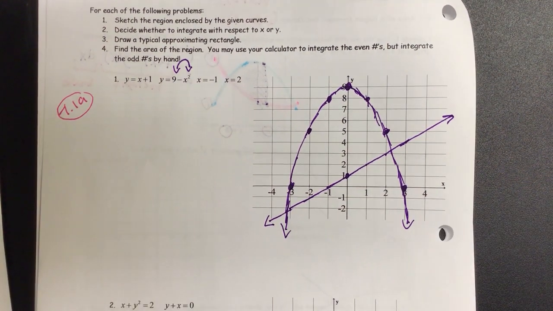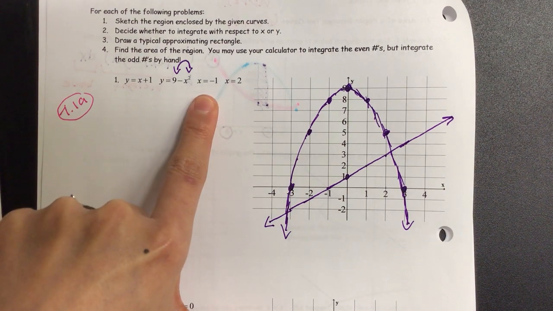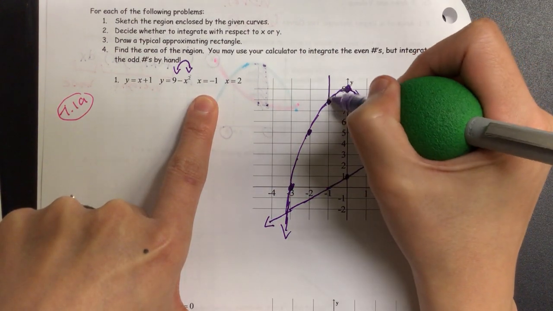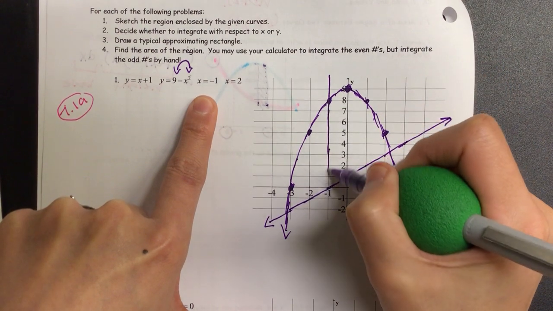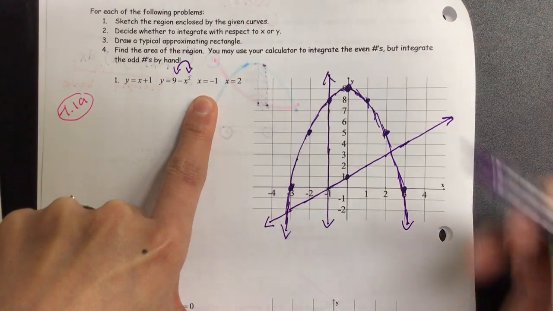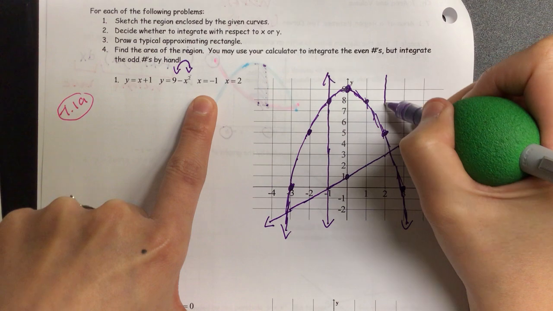Okay. And then our next two parts. It says x equals negative 1. So x equals negative 1 is going to be right here at the vertical line. And then I have x equals 2, another vertical line.